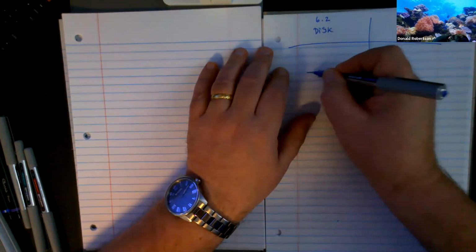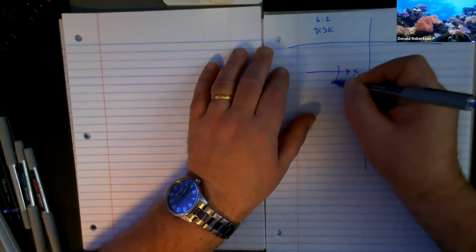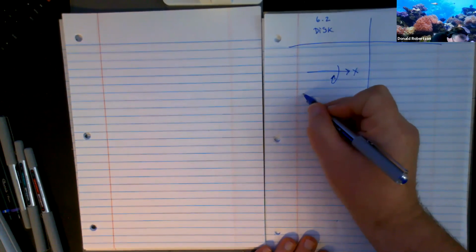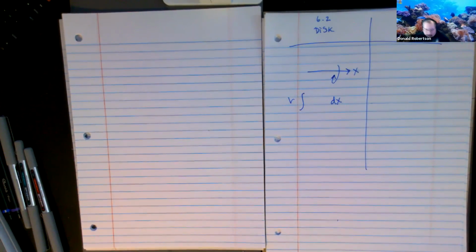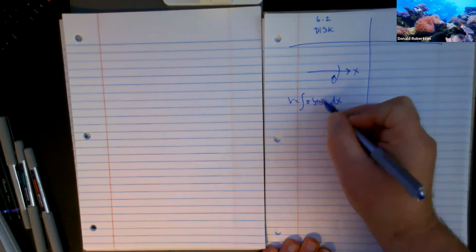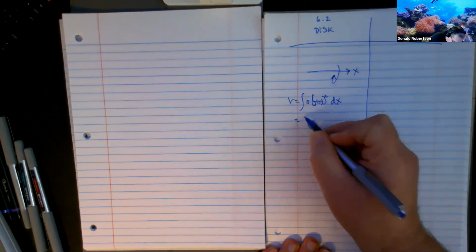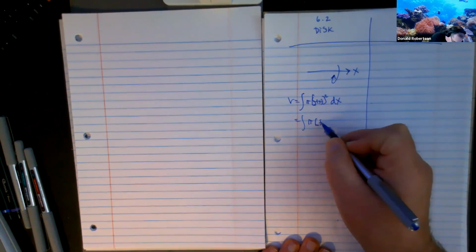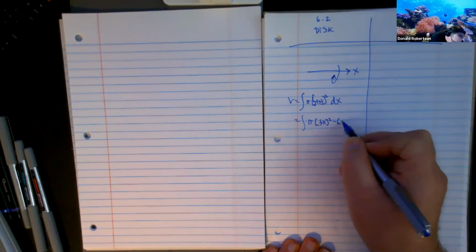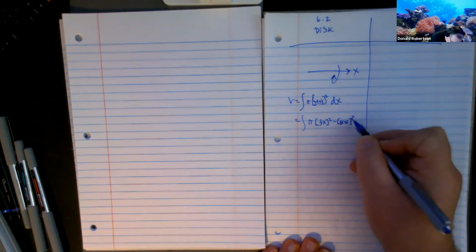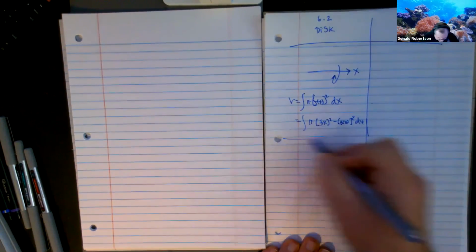In the disk method, if you are rotating about the x-axis, then your formula for the volume has x's in it. It's all to do with x's. So it could be pi f of x squared, but there's also pi f of x squared take away g of x squared. But everything has x's. So when you rotate about the x, you get that.